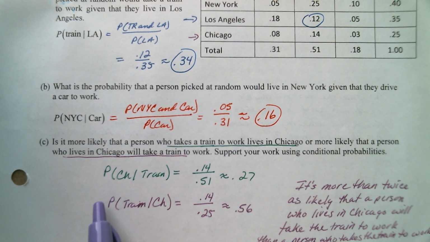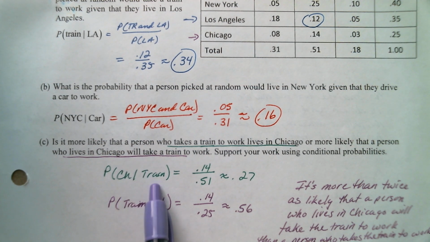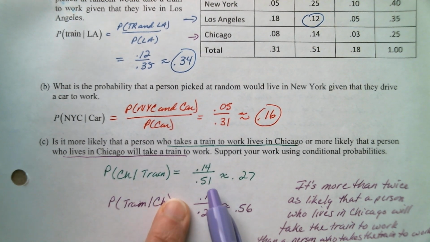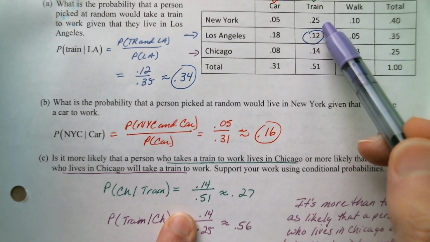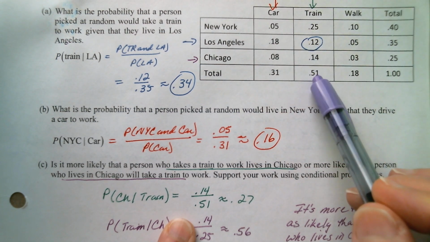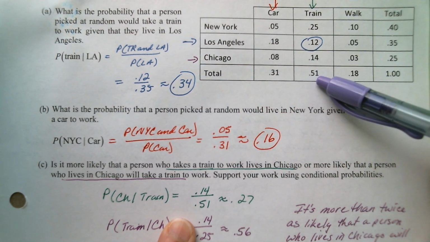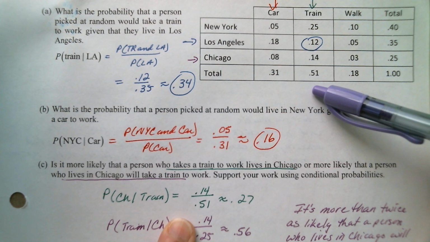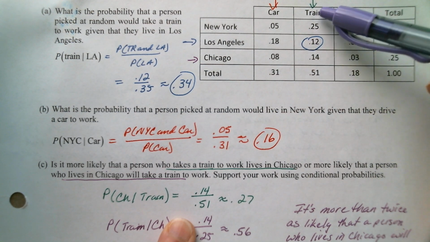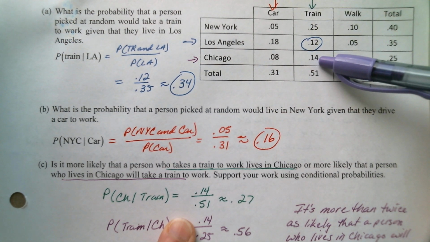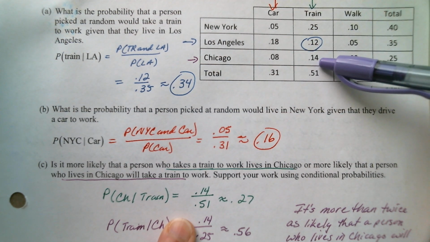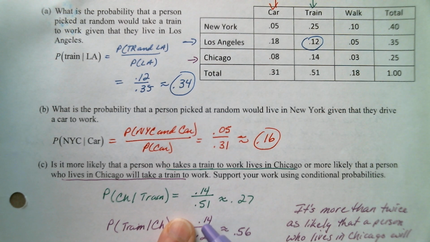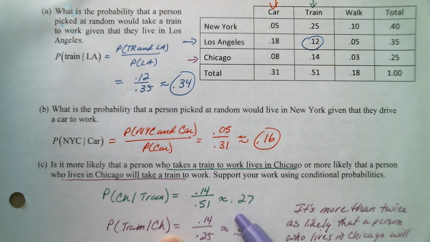So probability they live in Chicago, given they took a train to work: the denominator's train, the green here, so the denominator is 0.51, and the numerator is Chicago and train, which is, of the 0.51 who take the train, 0.14 live in Chicago. So 0.14 divided by 0.51 is approximately 0.27.